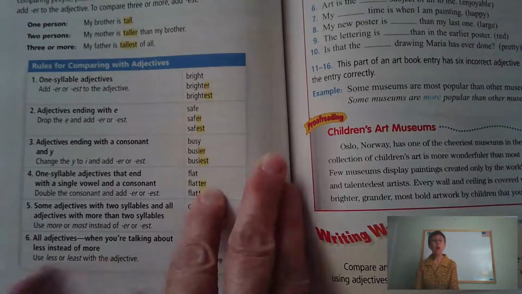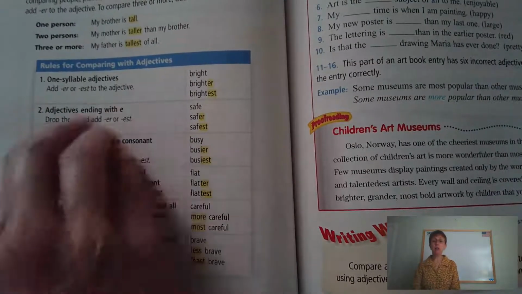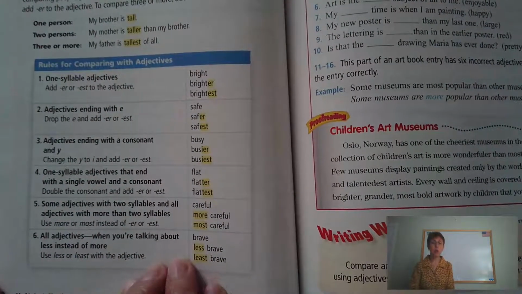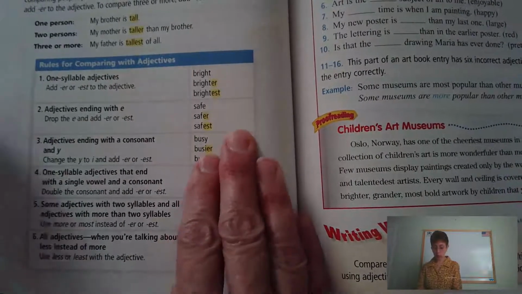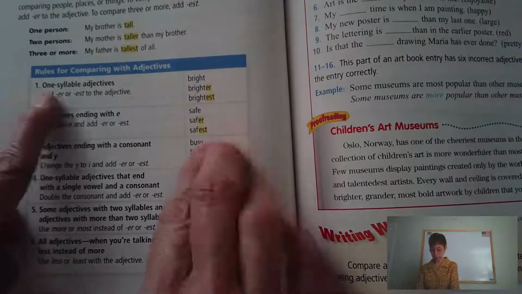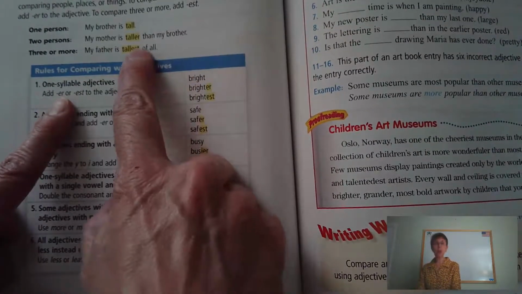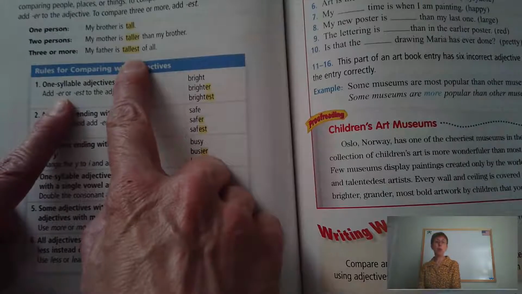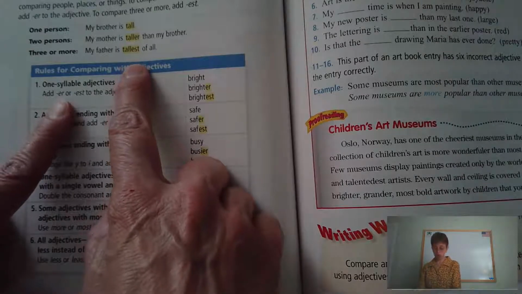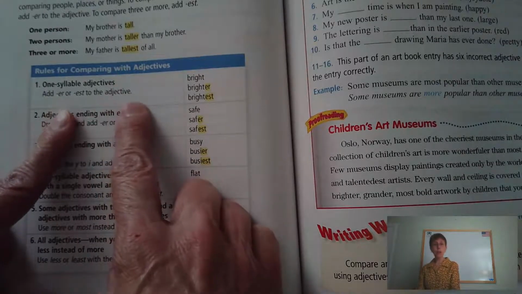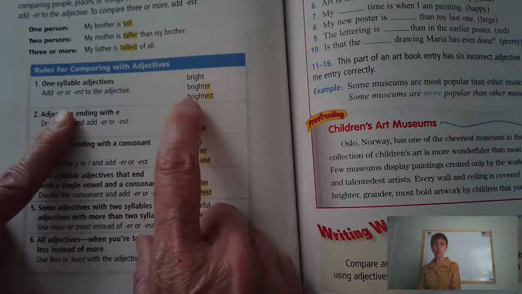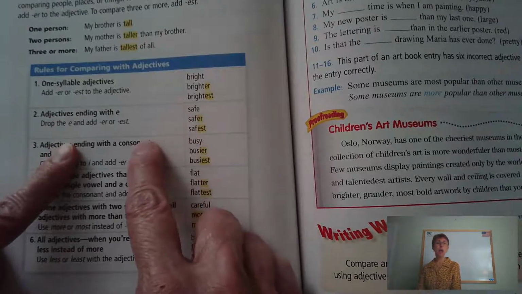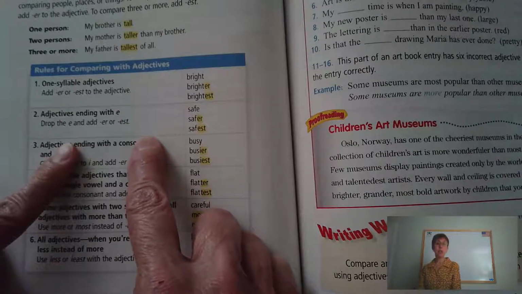All right, now, again, this is just a review, a refresher for you on comparing with adjectives. So let's just do a quick little review again. We use the ER when we're comparing two. We use EST when it's 3 or more. So with one syllable adjectives, we're going to add that ER or EST, bright, brighter, brightest. If the adjective ends with an E, you're just going to drop the E before you add the ending.